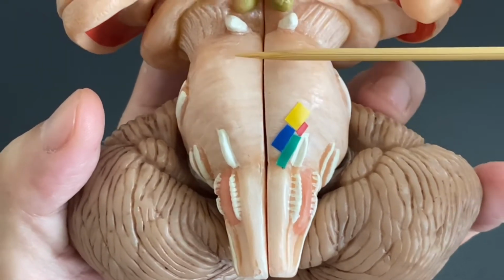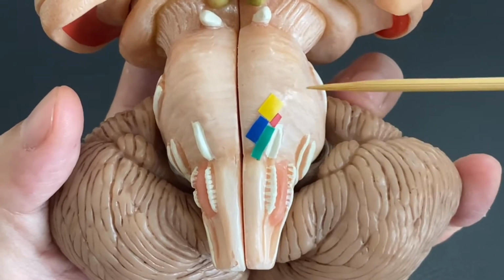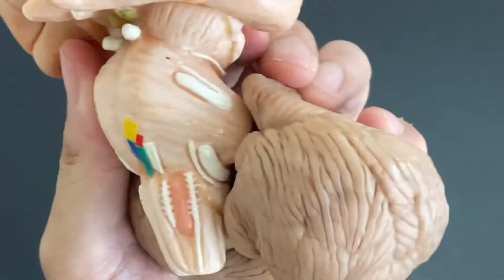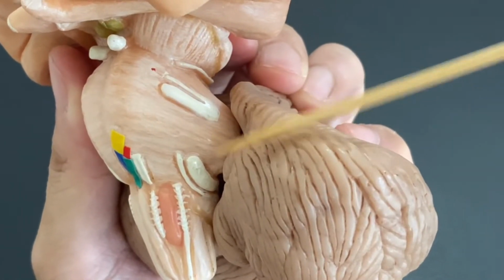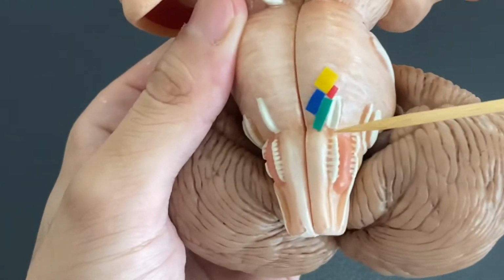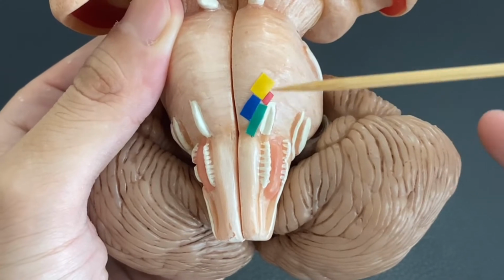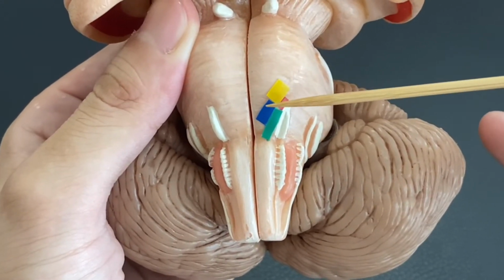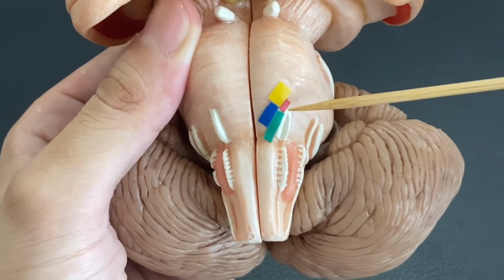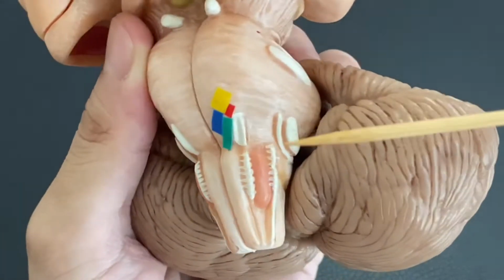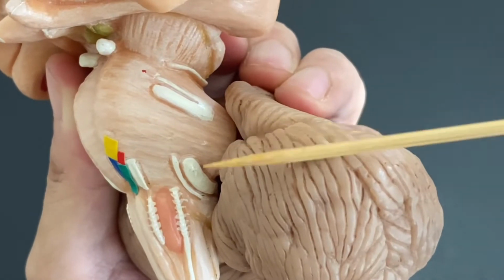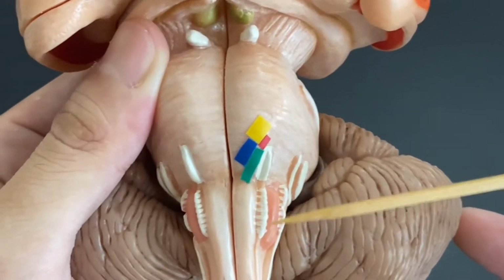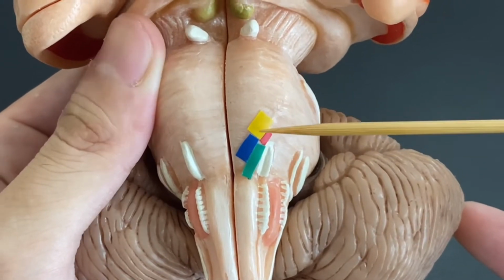By the way, this is an anterior view. The vestibular nucleus is actually on a deeper part of the brainstem, but it is easy to show you from the anterior view. That's why these guys look very much in the front part, very superficial. However, in reality, they are in a deep place. Please remember this.